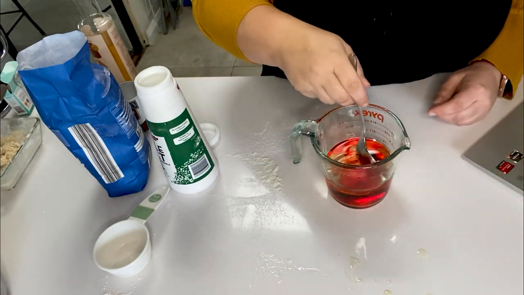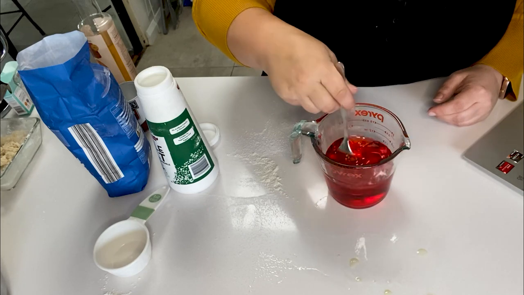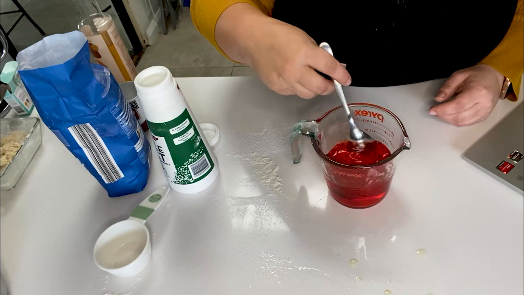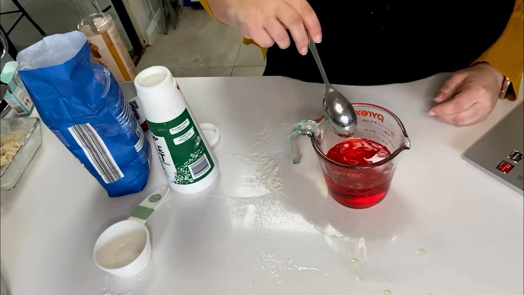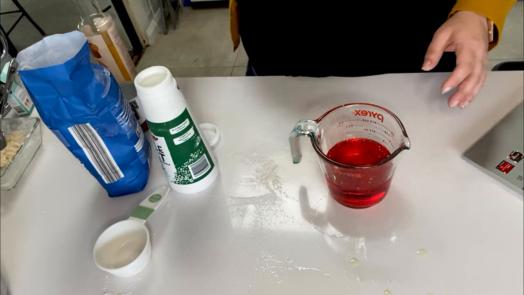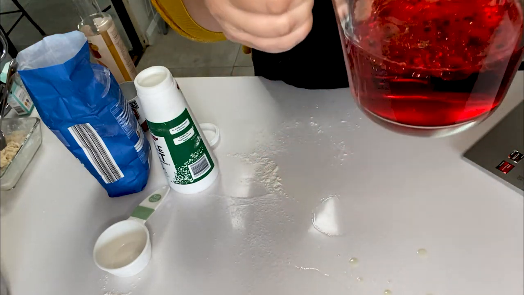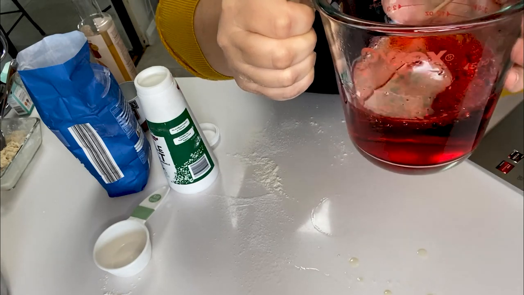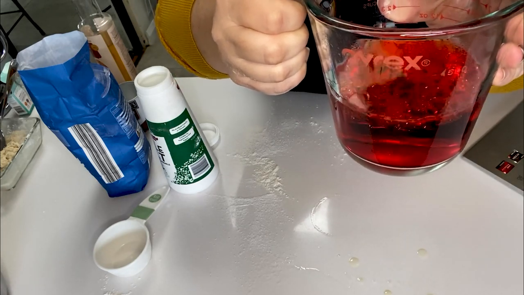But then when I mix it, mix and mix and mix, it all starts to mix together, but the oil will always come back to the top. So even though the colour's all mixed, the oil makes its way back to the top every single time.